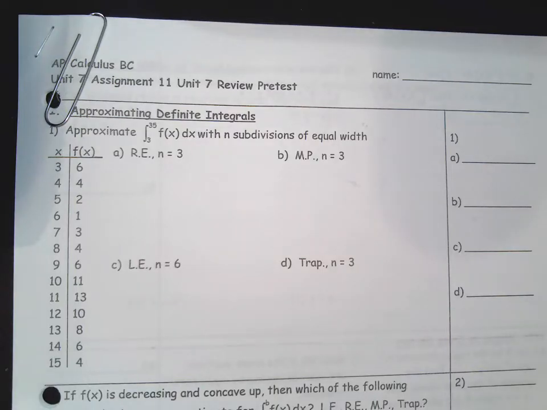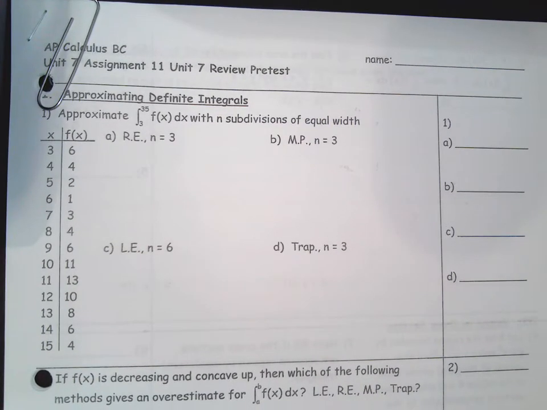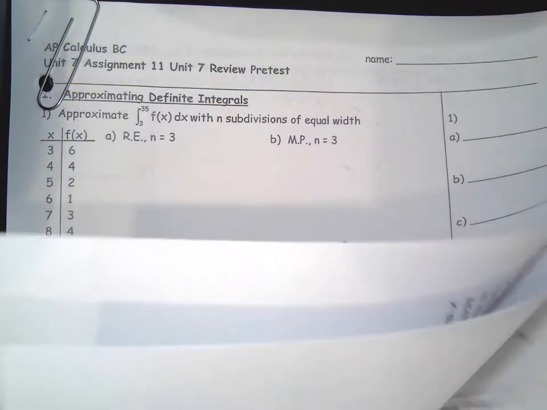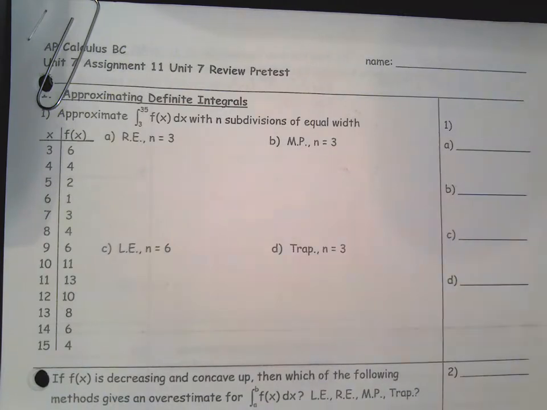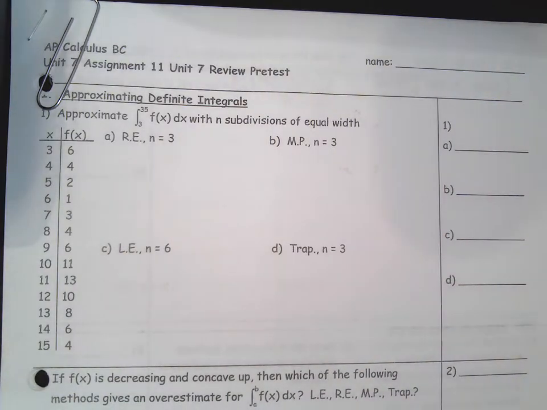AP Calculus BC, Unit 7, Day 11, office hours. It's the pre-test for the test. This covers quite a bit of stuff. It pretty much covers what we need for both parts. I think I'll probably break it up halfway and do a separate video after it.